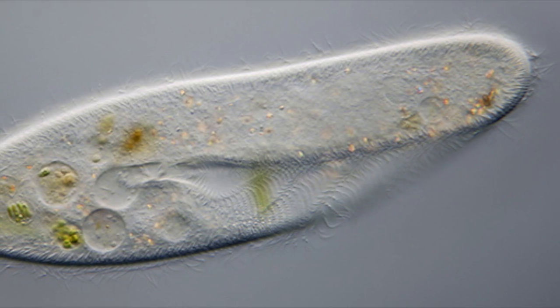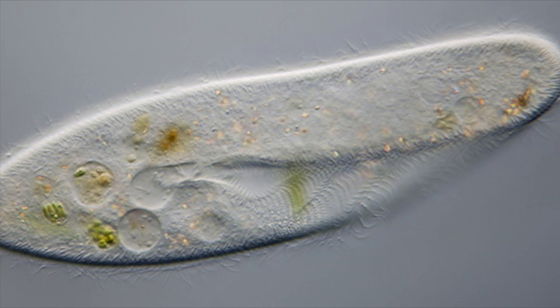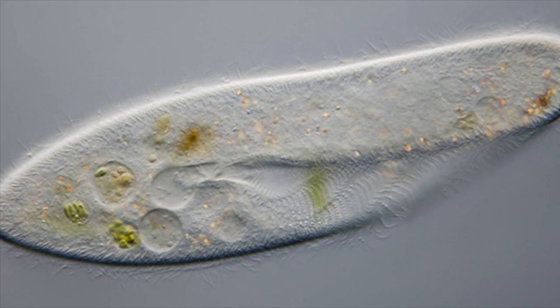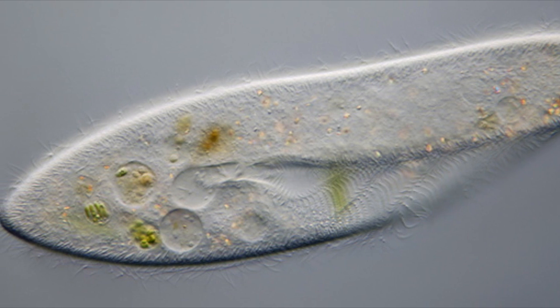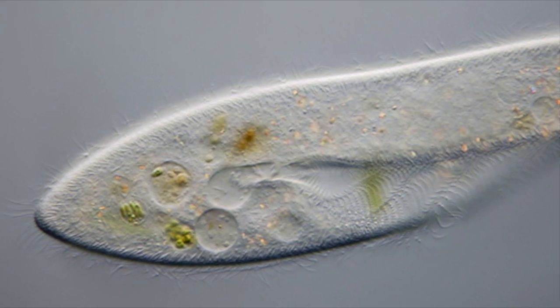Lastly, they exhibit nutrition. Inside of the paramecium are food vacuoles, which are organelles used for storage. They contain digestive nutrients that can be released for energy and materials when needed.